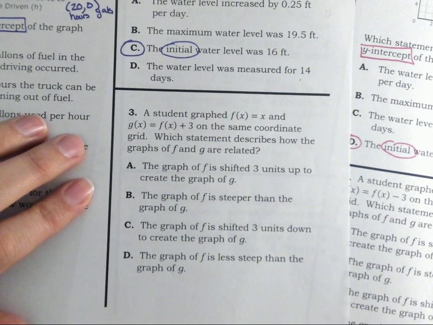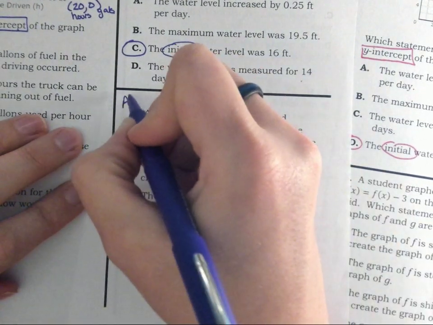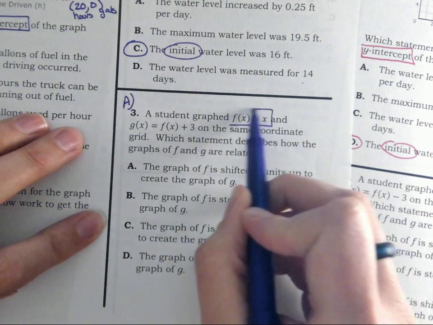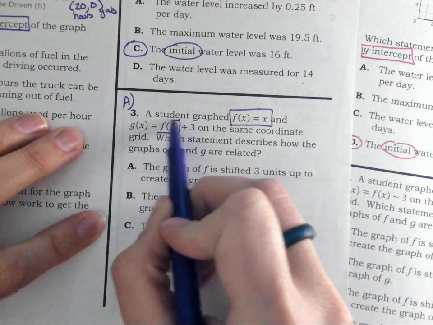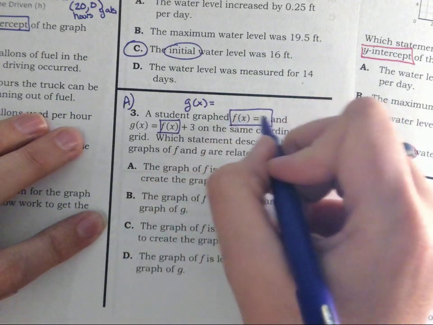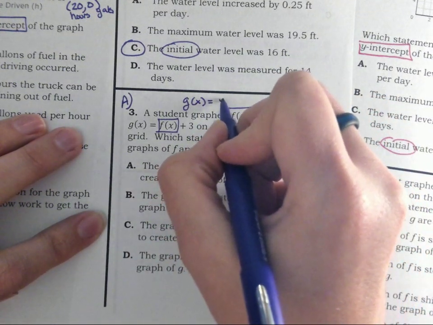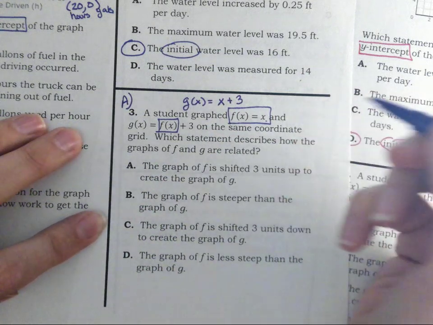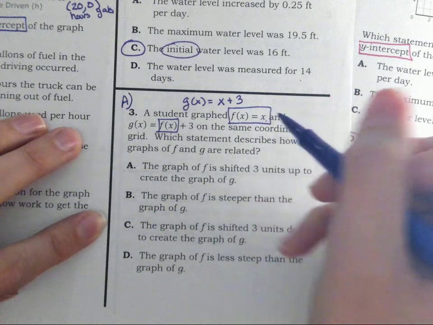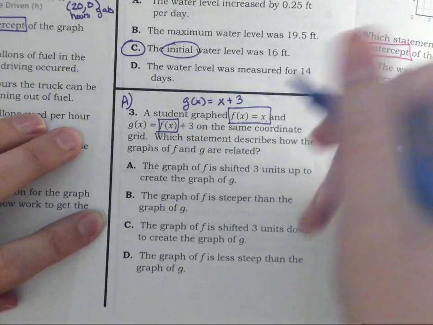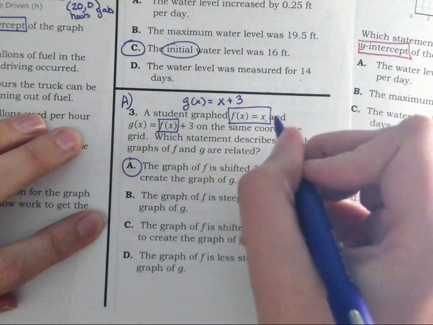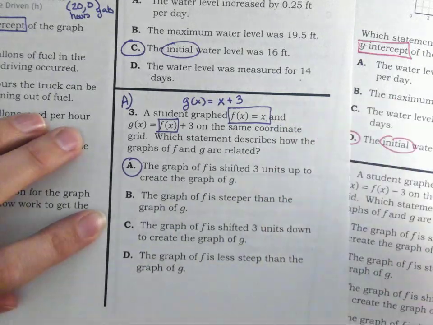Number 3 on version A. Okay, we're on version A. It says a student graphed f of x equals x and g of x equals f of x plus 3, which means g of x equals x plus 3. I'm replacing x with the f of x plus 3. And if you graph both of these on the coordinate plane on your graph paper, right? And I say graph paper, I mean the graph page on your calculator, then you'll see that the whole thing moves up 3 units. Anything on the outside makes it move up or down.